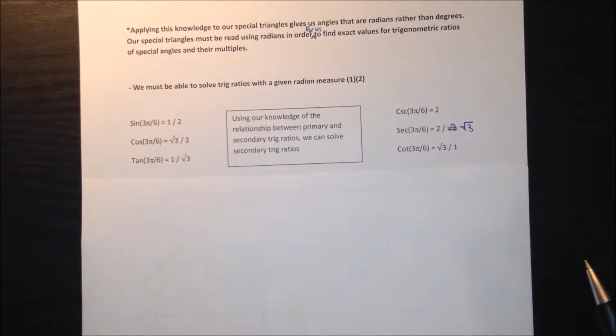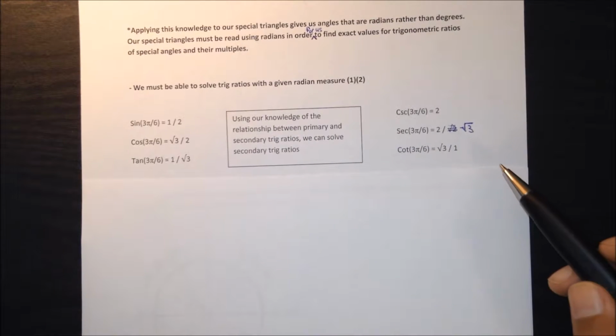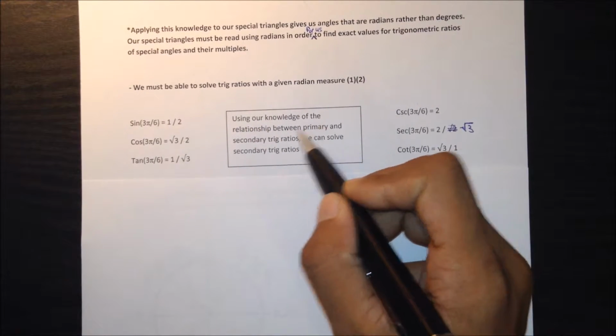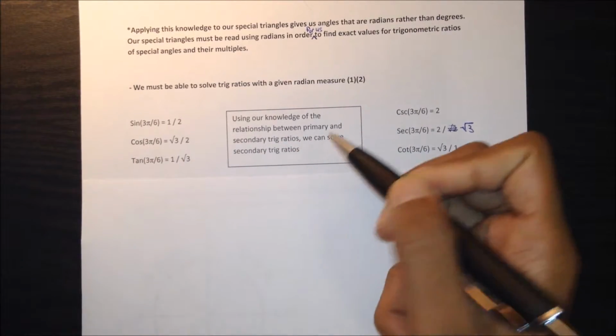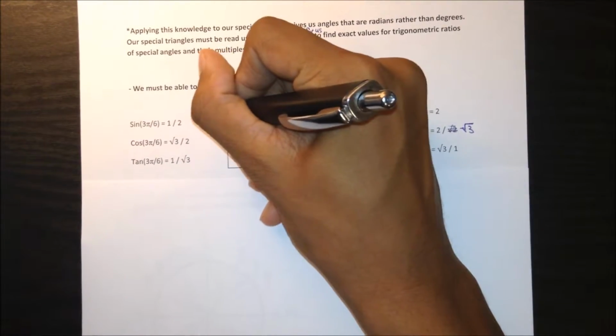And as for the relationship we talked about before between secondary trig ratios and primary trig ratios, knowing this helps us answer these questions. Using our knowledge of the relationship between primary and secondary trig ratios, we can solve secondary trig ratios. I'm just going to put a star here to let you know this is important to know for this unit.